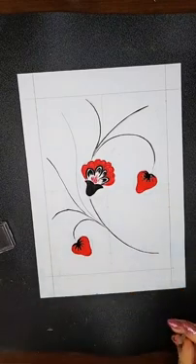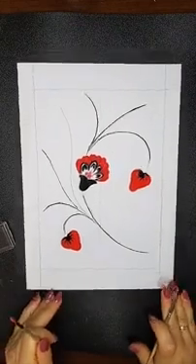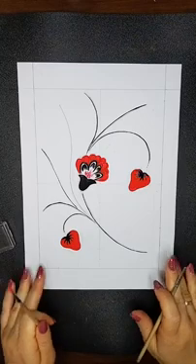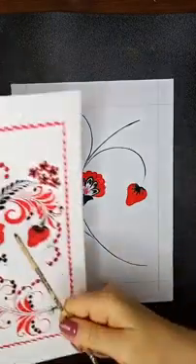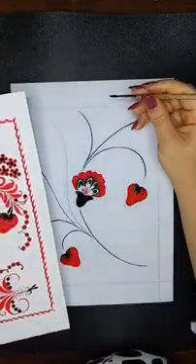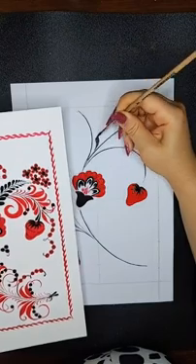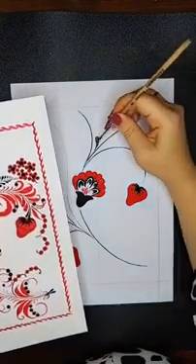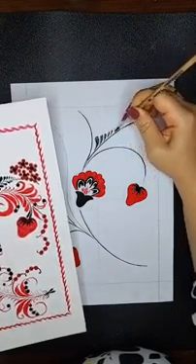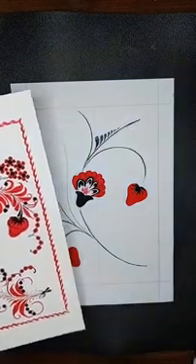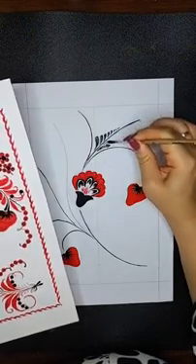We leave this to dry. So, I'm going to do the ferns now. Here we have drops. Look at this, I'm doing it like this, the curved drops, from the big ones to smaller and smaller and smaller. And here as well, the big one, then smaller.